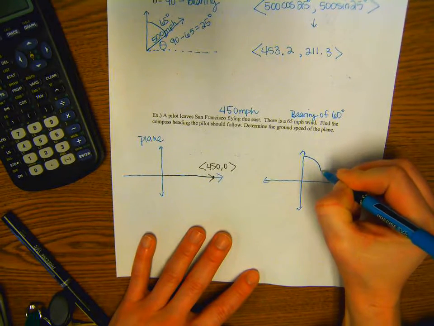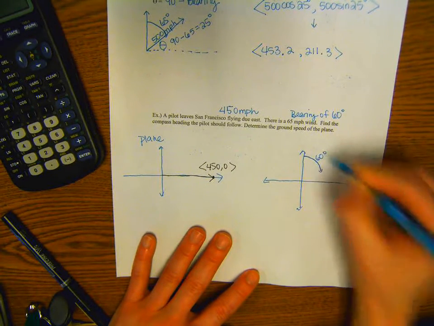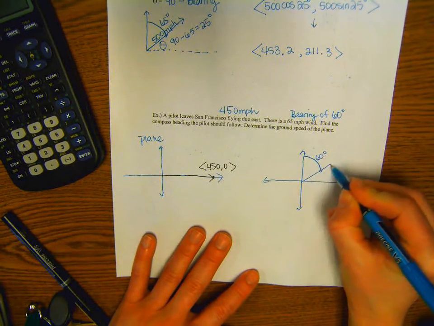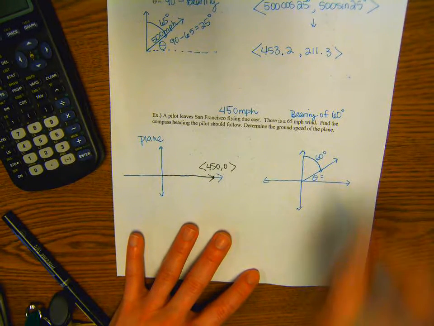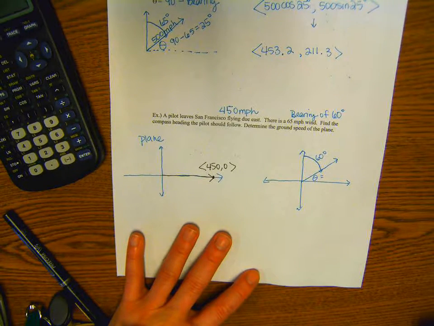So this is my wind. Okay. Which means theta is what? 90 minus 60, or 30.